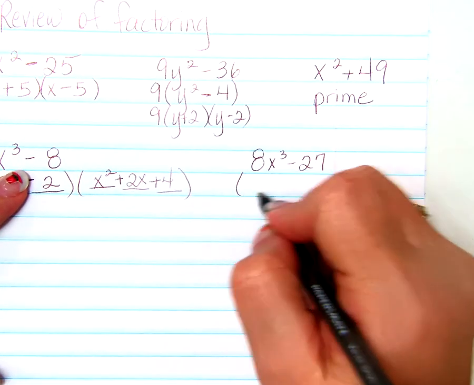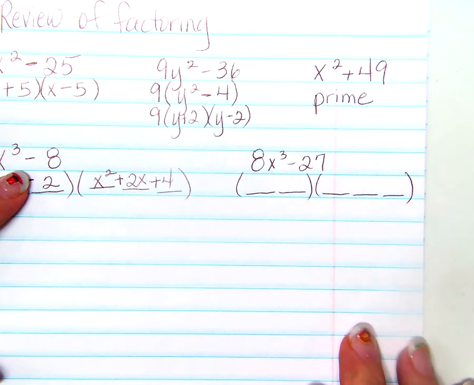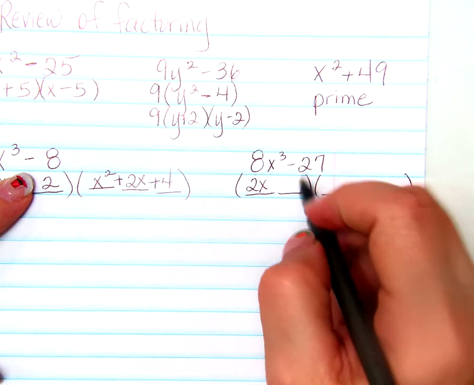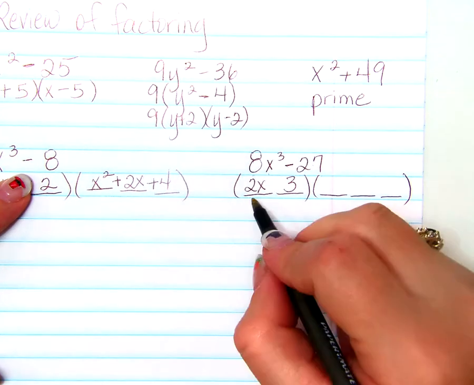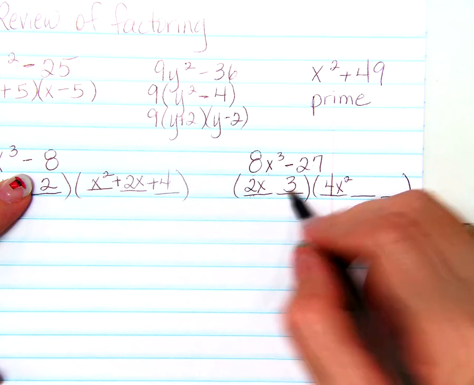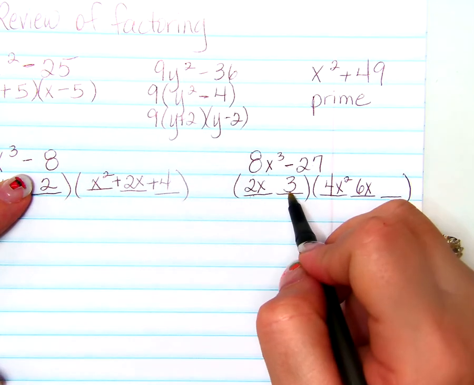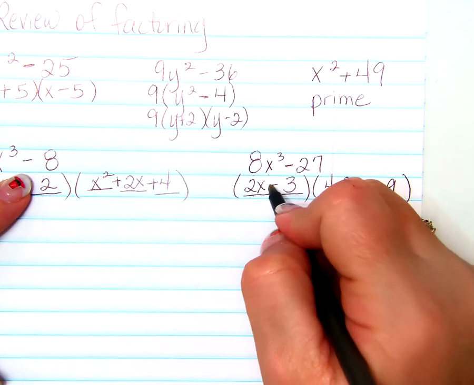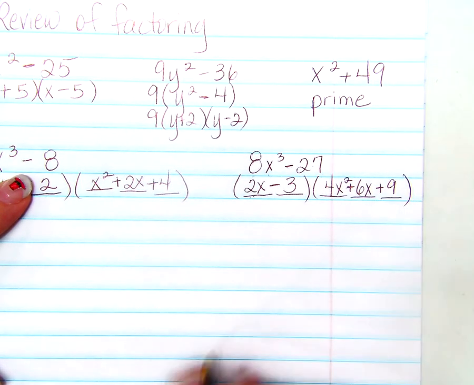Once again, we're going to get a binomial and a trinomial. The cube root of this first term goes here. Cube root of the last term goes here, because this, remember, is the difference of 2 cubes. First term squared is the first term in my trinomial. First term of the binomial times the second term of the binomial is the middle term of my trinomial. And the second term of the binomial squared is the last term of my trinomial. Whatever the sign in the problem is, this sign here in the binomial. The next sign is opposite. The last sign is plus.